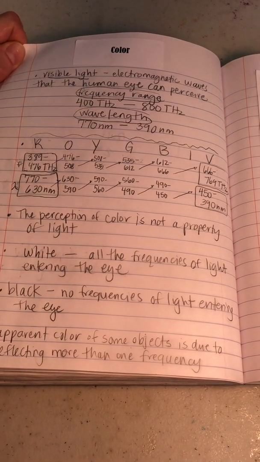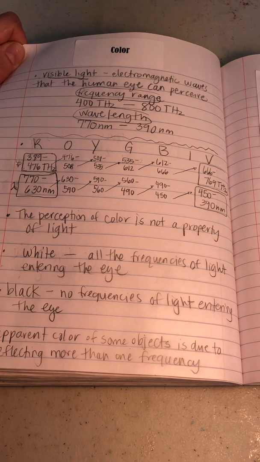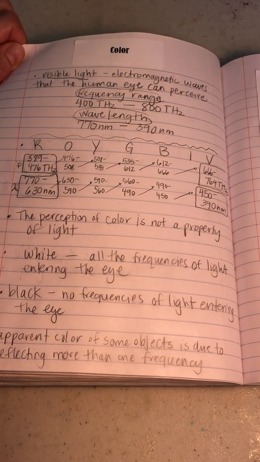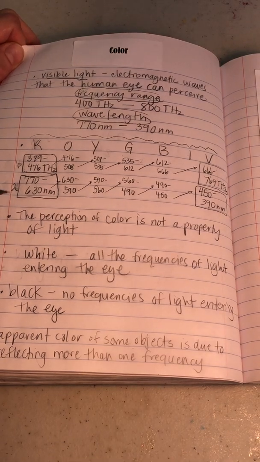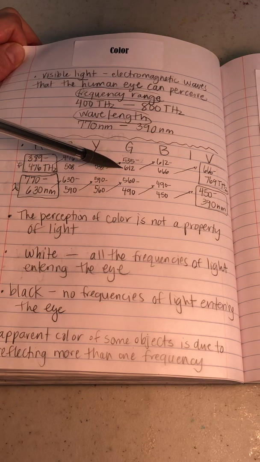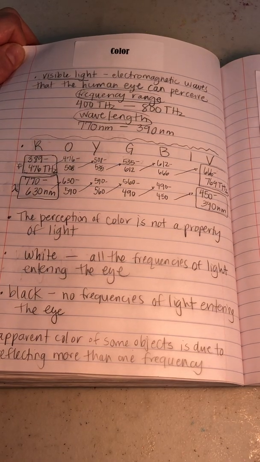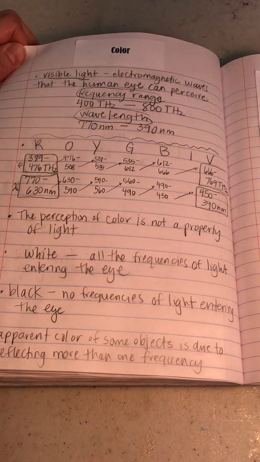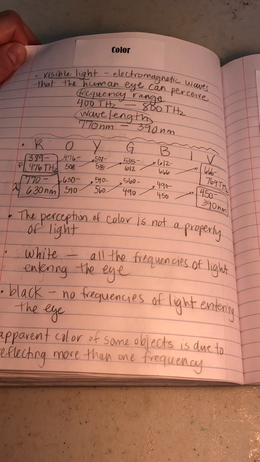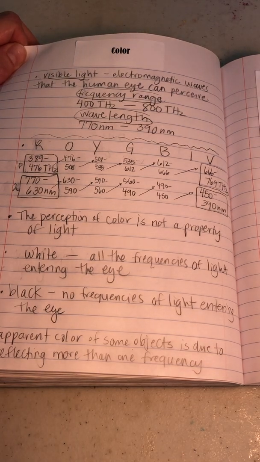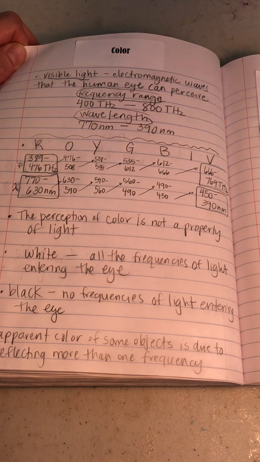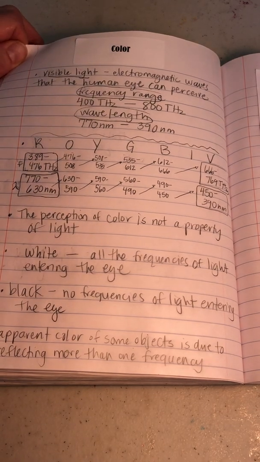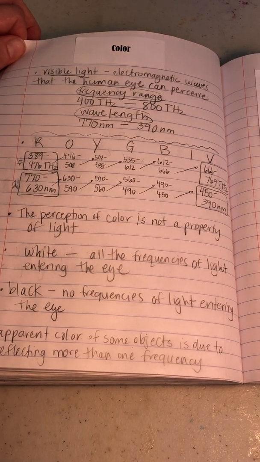The next thing to note is the perception of color is not a property of light. And so when we think of light, you think of, okay, this is green light. There's nothing really green about 535 to 612 terahertz of frequency. So this particular frequency and wavelength of light, there's nothing green about it, other than that particular frequency will be bounced off of certain things and come back to your eye, and you will perceive it as green. And so really the perception of color is not actually a property of light itself. So that wavelength is not really green. It's just how our eyes perceive that.